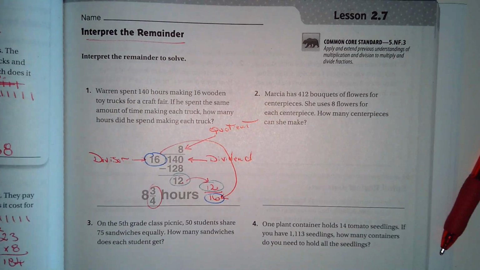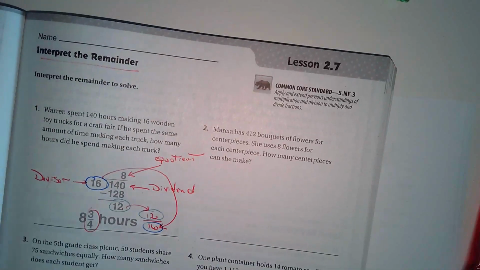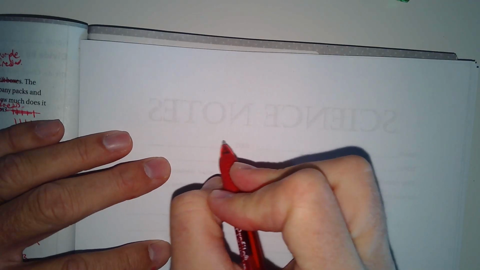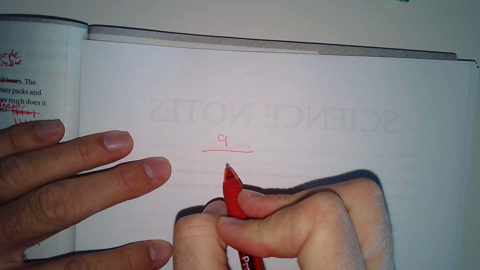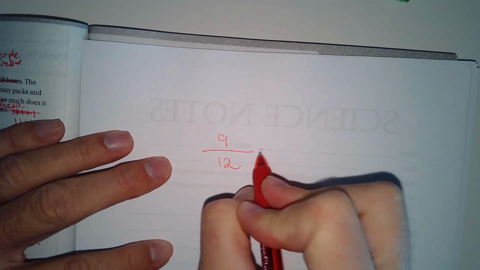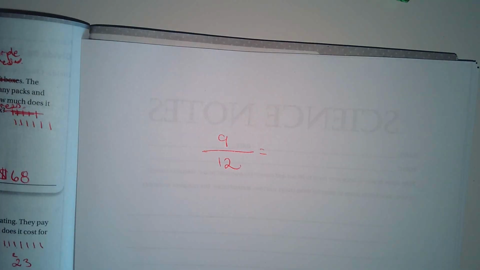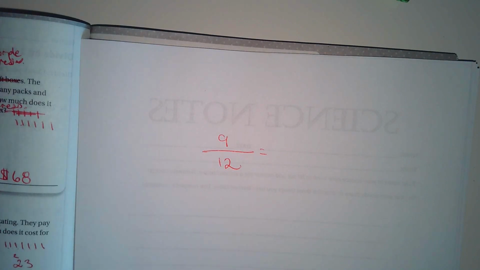But we can practice a couple here in reducing fractions. Let me see here. I'll make up a problem. If there was a remainder of 9 and the divisor, or what you were dividing by, was 12, and I'll pull a stick here.